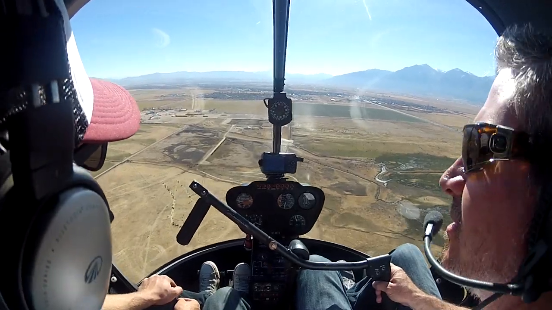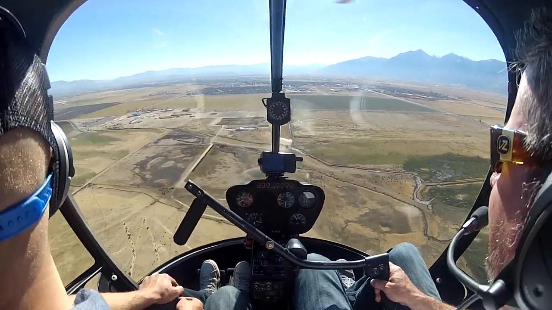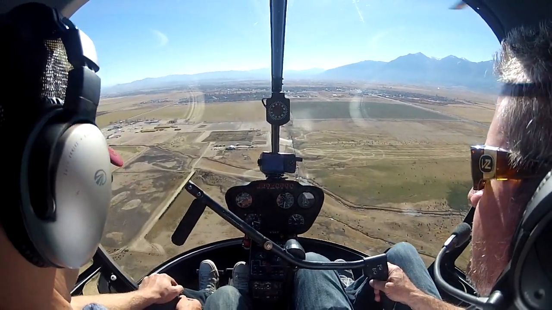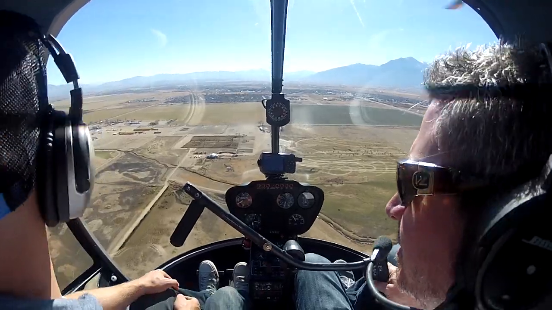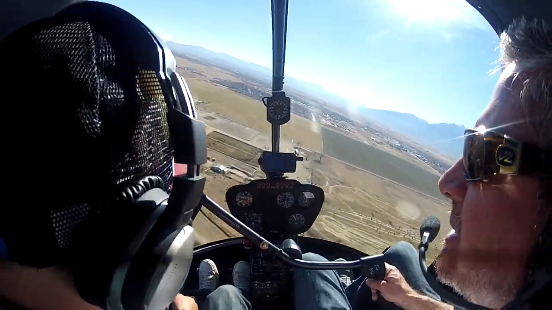Okay, are you clear left? Okay, I wouldn't turn quite yet here. We're going to have a little steep. And clear left. Clear left. Minden traffic, helicopter 815, making a left base for 34, Minden.